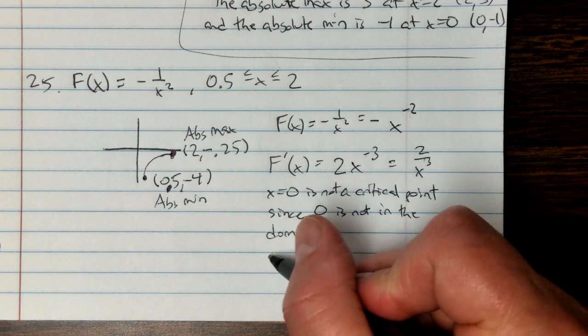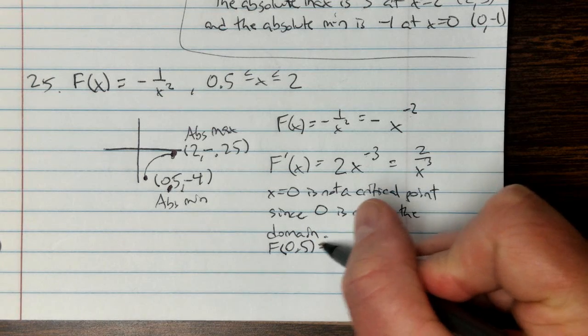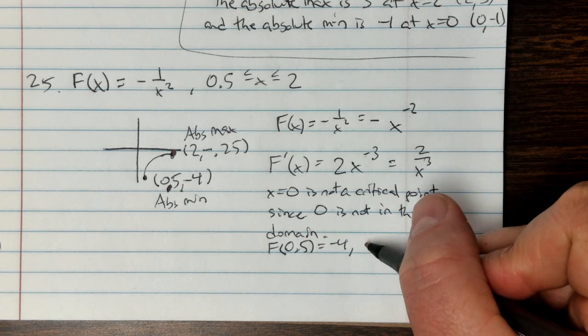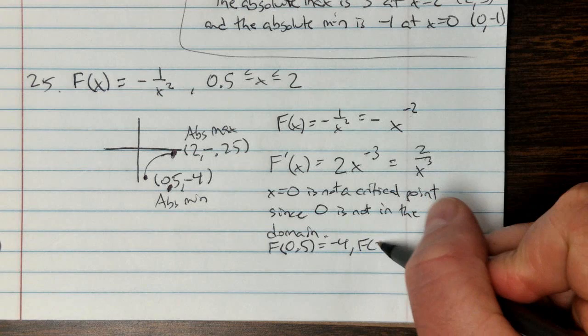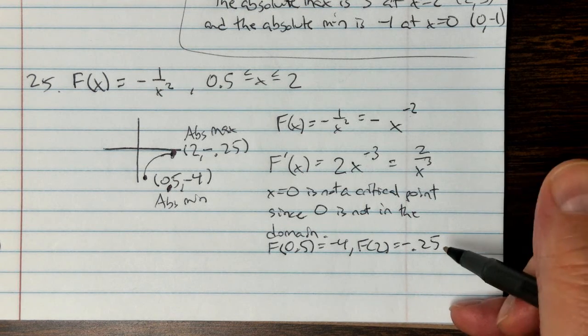And then as far as the other things, f of 0.5 equals negative 4, f of 2 equals negative 0.25.